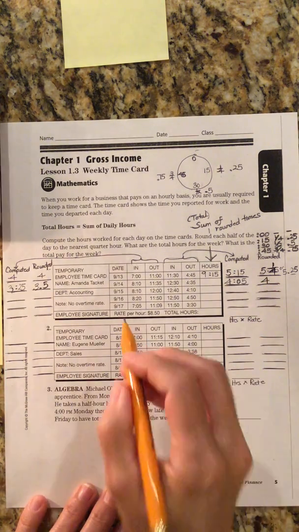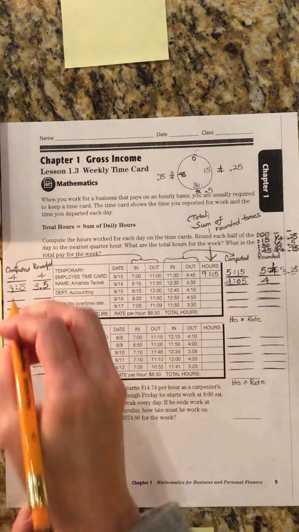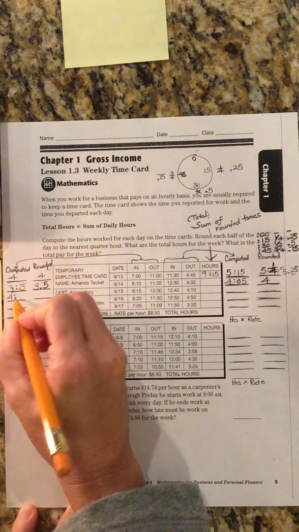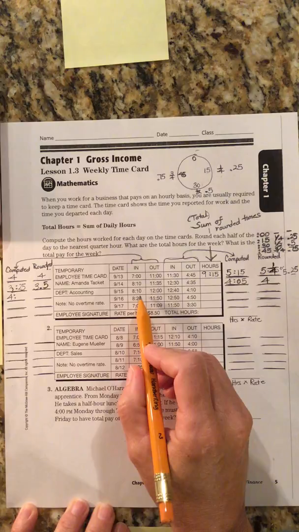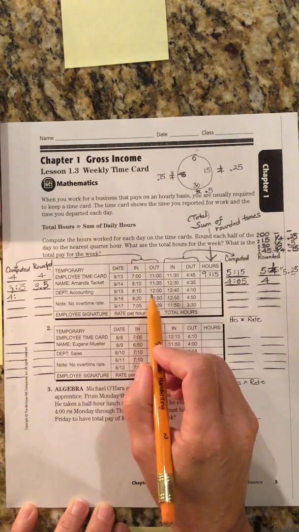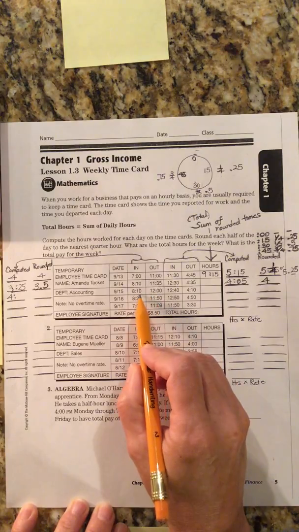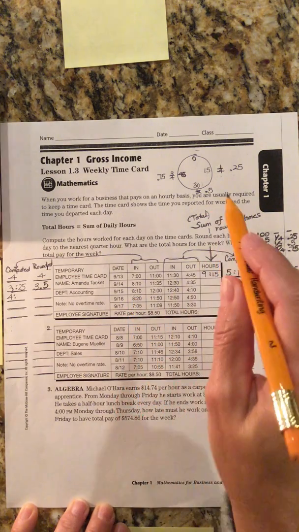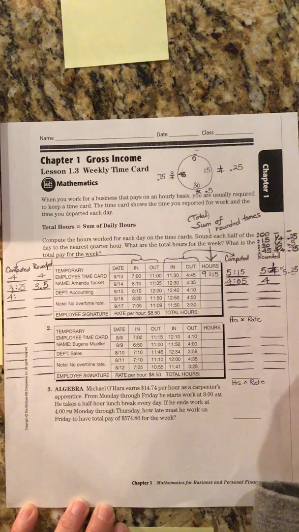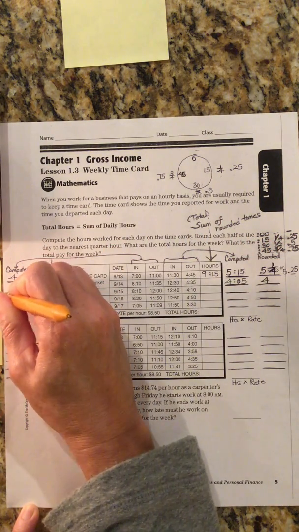All right. Next part, we go from 8 to 12. So that's 4 hours. Let's see, 8 to 12, 4 hours, but we have to take away that 10 minutes. So if we've gone 4 hours and we take 10 minutes away, that's going to be actually 3 hours.